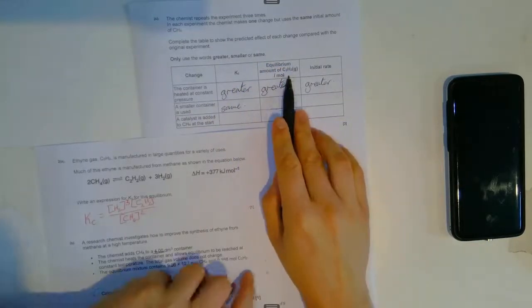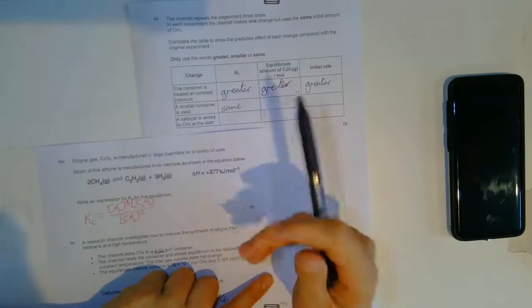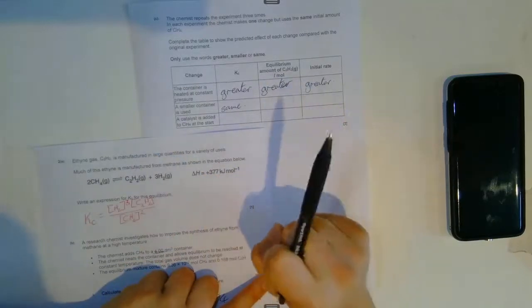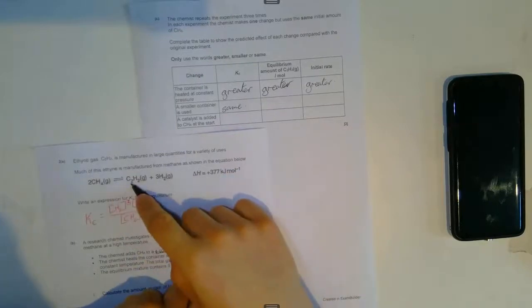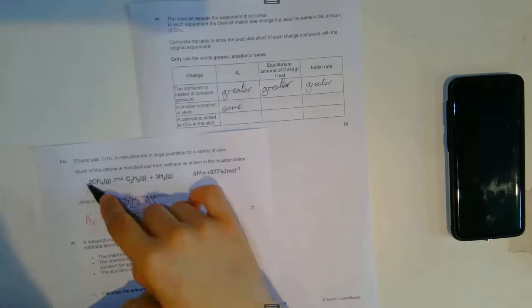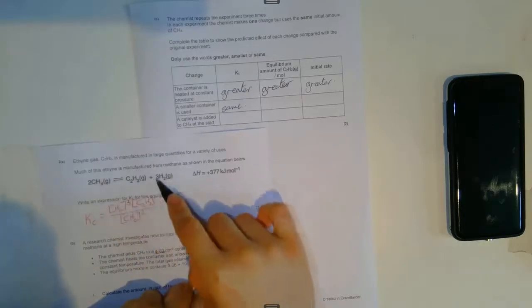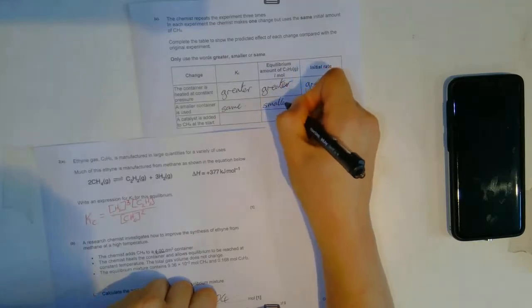The equilibrium amount of our C2H2, so we're using a smaller container, that means that pressures would go up, and increasing the pressure will favour the side with fewer moles. So we've got 2 on the reactant, 4 on the product, so this is going to be smaller because our equilibrium will have shifted to the left.